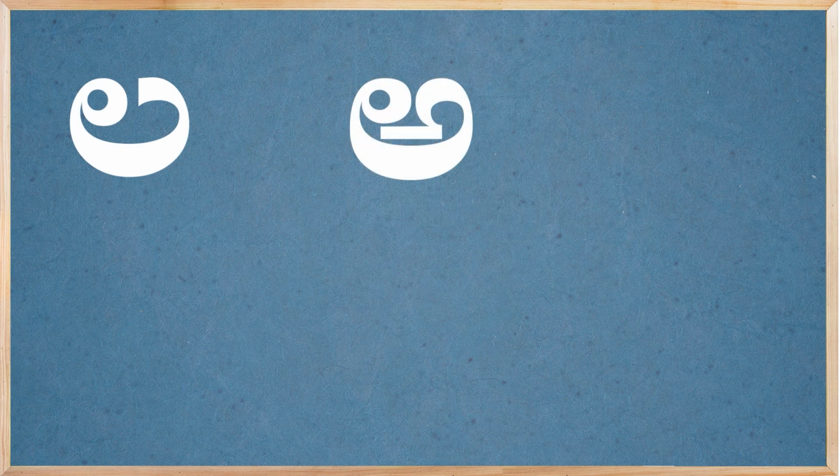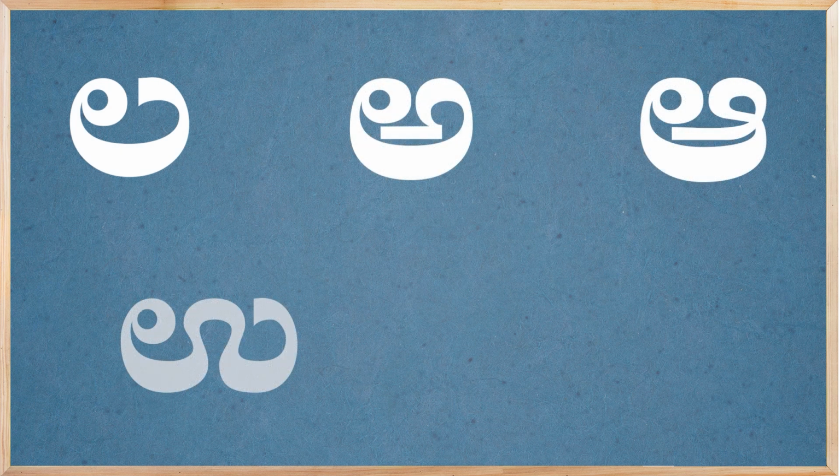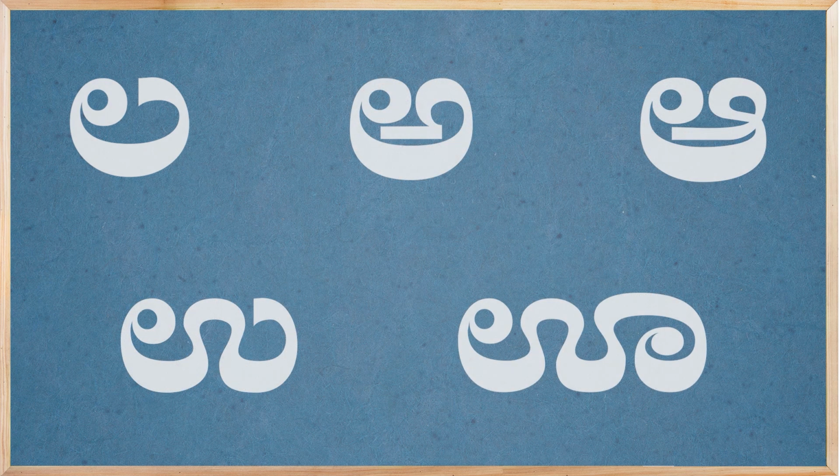Now, let's move on to category 2. The group of letters we'll study now are La, A, U, Oo. In this section, we will learn about a new group of letters and their formation, pronunciation and usage. We'll look at the steps to write and pronounce the letters.